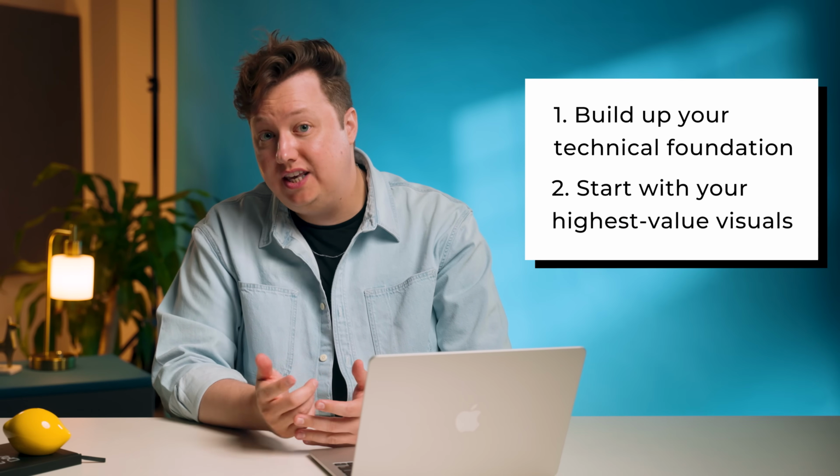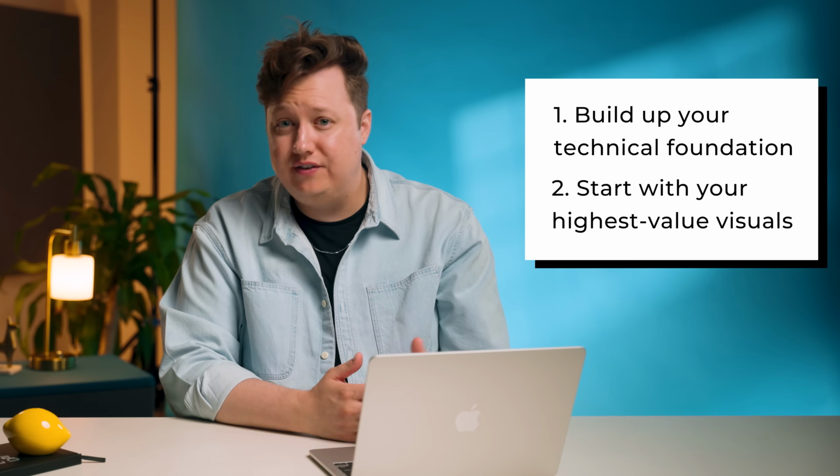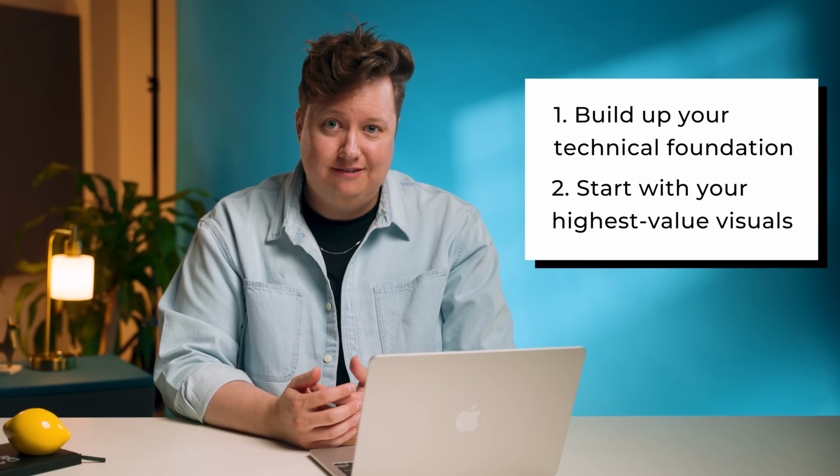It's easy to get overwhelmed or feel like you have to do everything all at once. Here are 2 ways to get started. First, review our technical foundations checklist with your web team to make sure your website is set up for success. It's worth making progress on those site level steps before going all in on content level optimization. Second, start by optimizing the key visuals on your highest value pages. You don't have to optimize every visual on every page right away. You can keep going with new content you're publishing now.